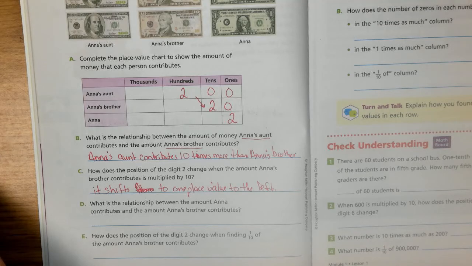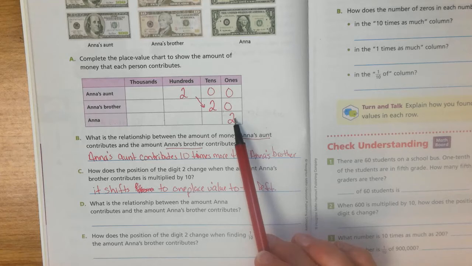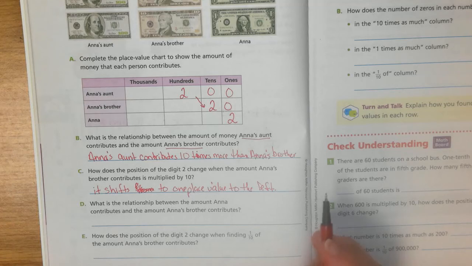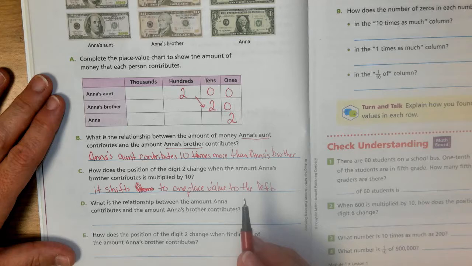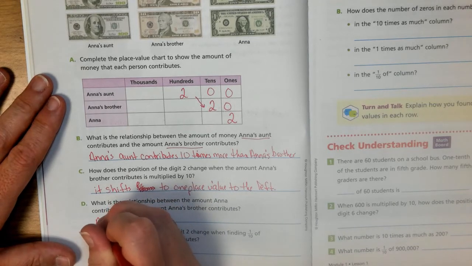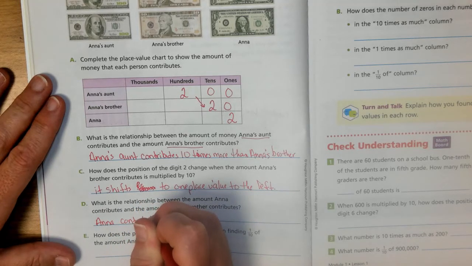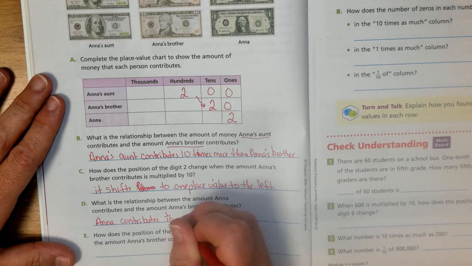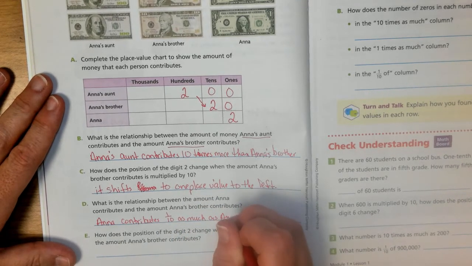Well, I'm hoping you're seeing that Anna contributes 10 times less than Anna's brother contributes. Right? So she contributes less than Anna's brother. So in other words, she contributes 1/10 as much as Anna's brother.